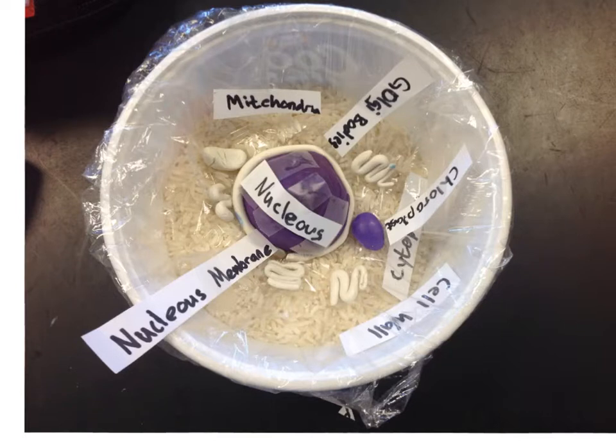Each cell is kind of like a sports team. Each part of the cell has a different job. Like the Golgi bodies is like a water boy. It stores and releases chemicals to release into the body. But like the water boy, it stores the water, and they give it to the player.